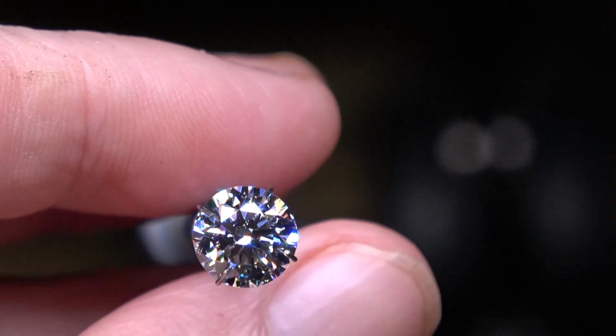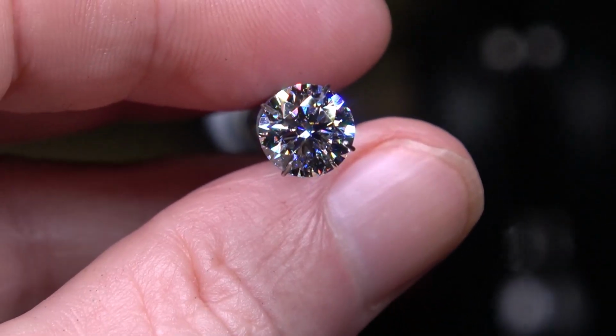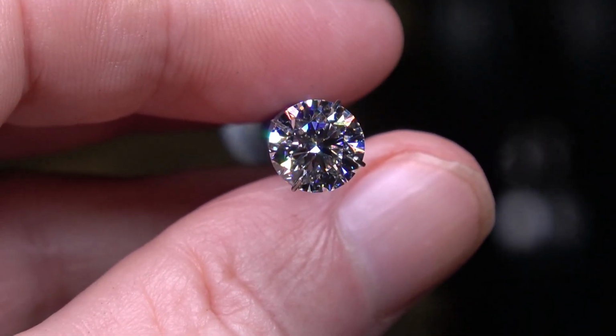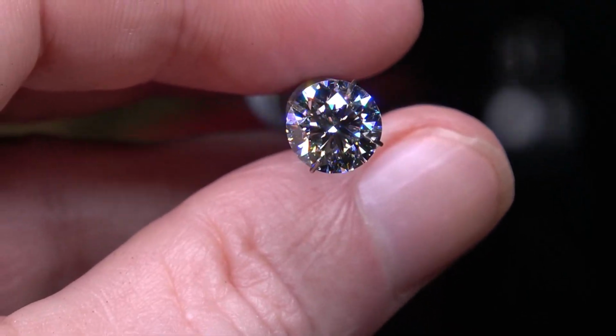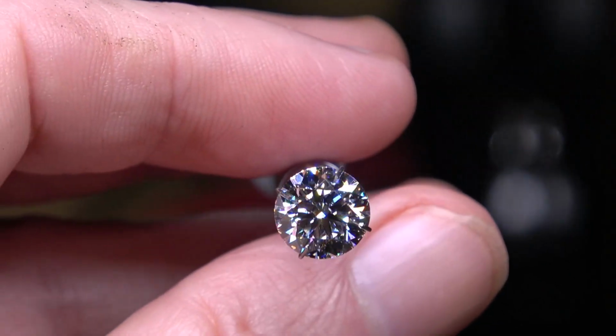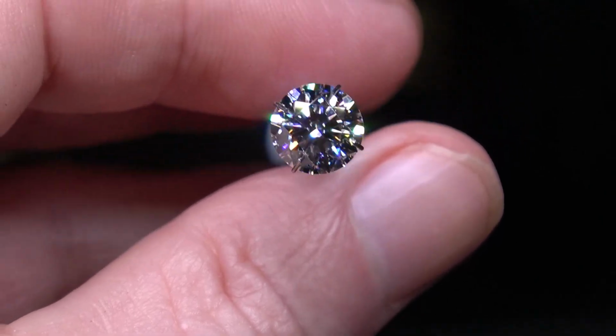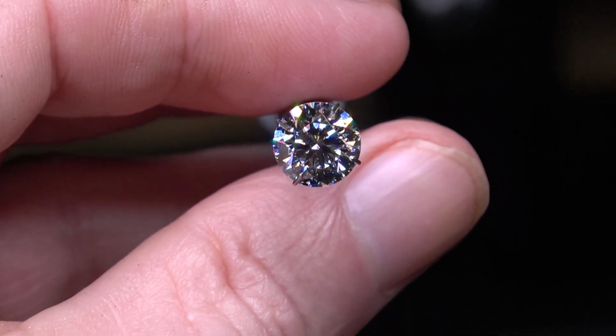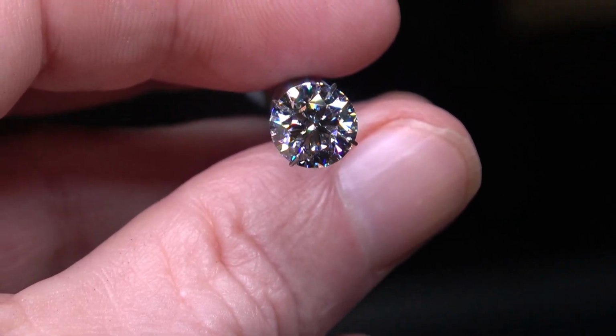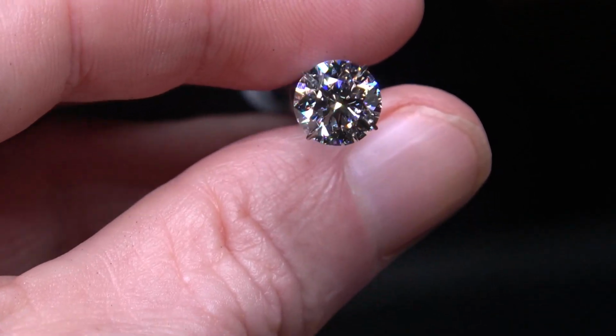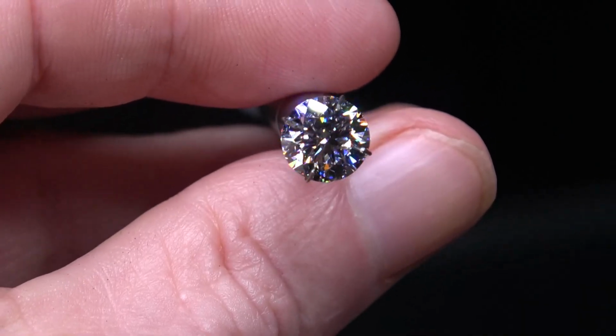Okay? And the internet is filled, the forums are filled: why does my ideal cut diamond look dark? Well, this is one reason here. Your primary source of light is not diffused, but more smaller, intense sparkles.